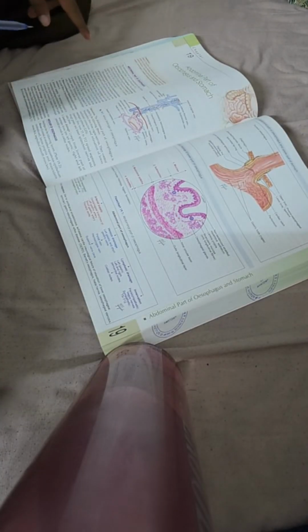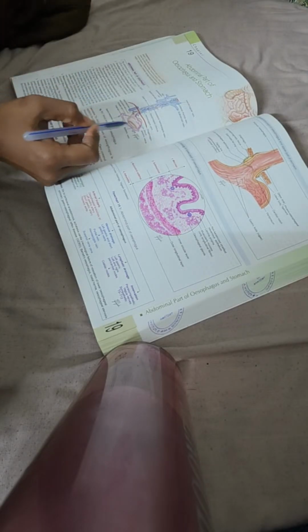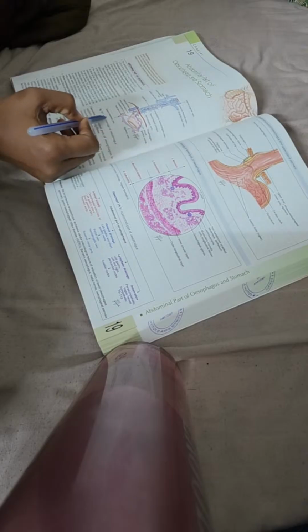Esophageal opening of the diaphragm, internal jugular vein, subclavian, superior vena cava, hemiazygos vein, accessory hemiazygos vein, diaphragm, inferior vena cava, inferior phrenic vein, left gastric vein, short gastric vein, portal vein, splenic vein, superior mesenteric vein, inferior mesenteric vein.